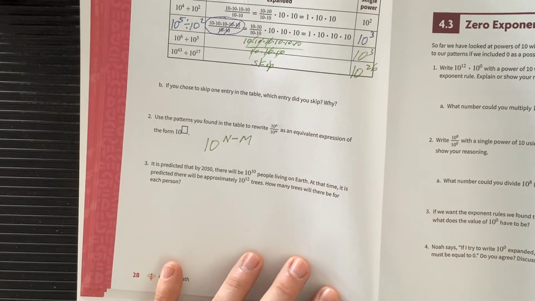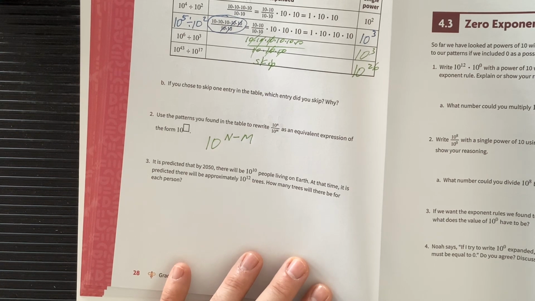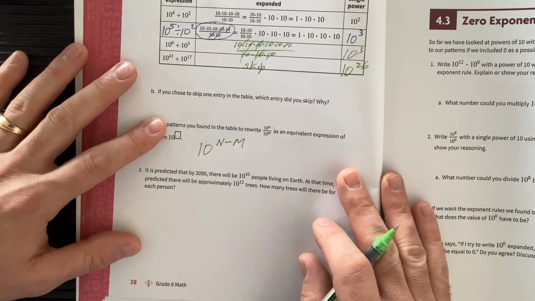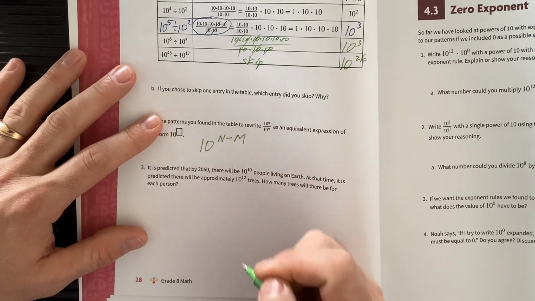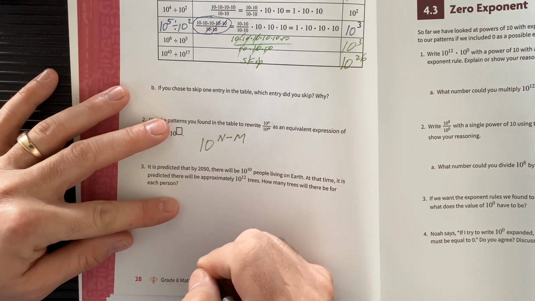Question 3. Lucas, would you read that one for me, please? It is predicted that by 2050 there will be 10 to the power of 10 people living on Earth. At that time, it is predicted there will be approximately 10 to the power of 12 trees. How many trees will there be for each person?